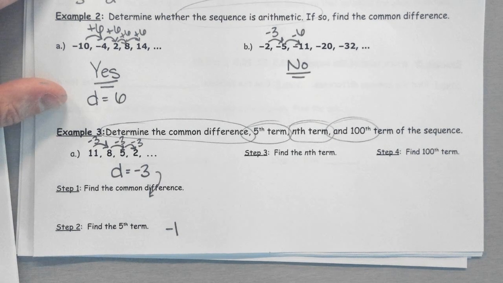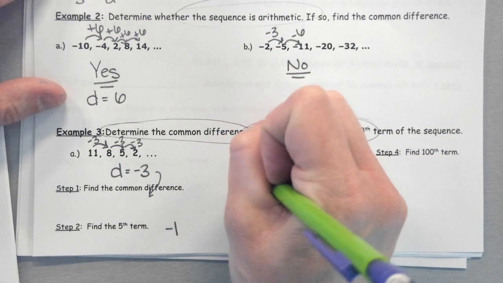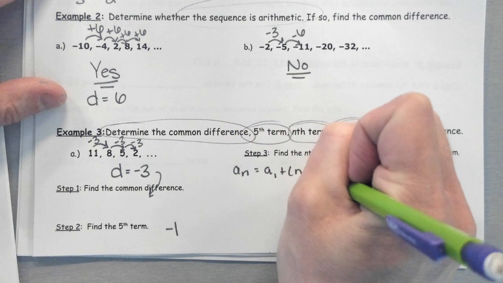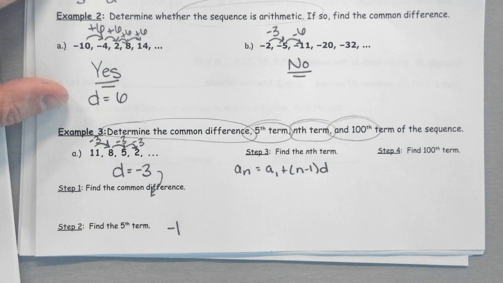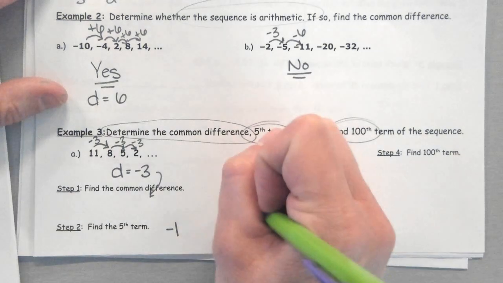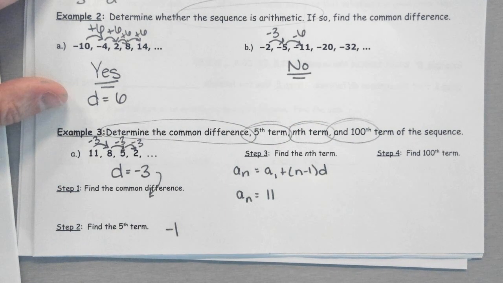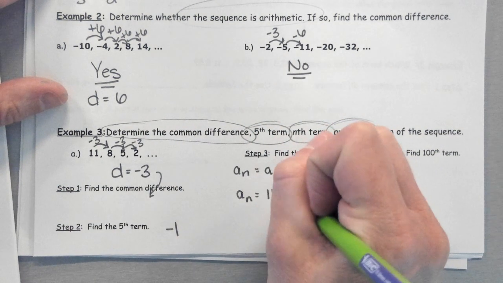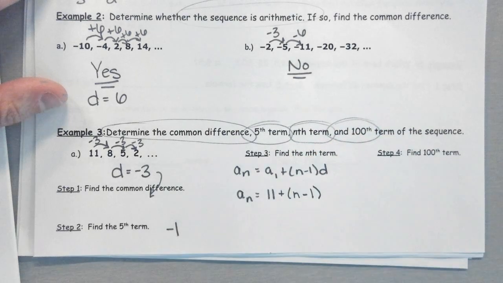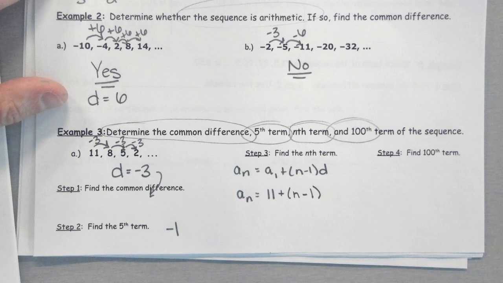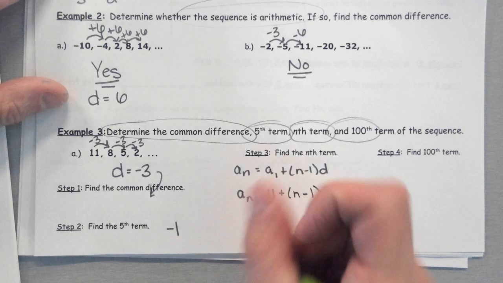Okay, so now we want to write it in that format. A sub n equals a sub 1 plus n minus 1 times c. So that's the formula I circled and highlighted. Alright, what will go in for term a sub 1? 11. Because it was my first term. Plus the n stays. So the n is always going to stay put. So truly what you're filling in for is the a1 and the constant difference, and that's it. What was our constant difference? Negative 3.